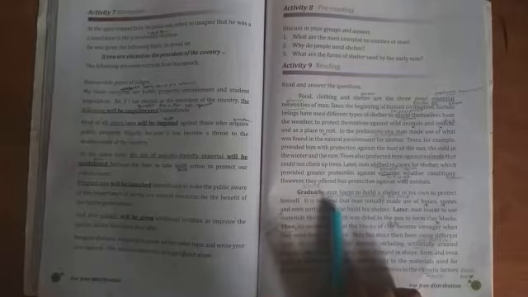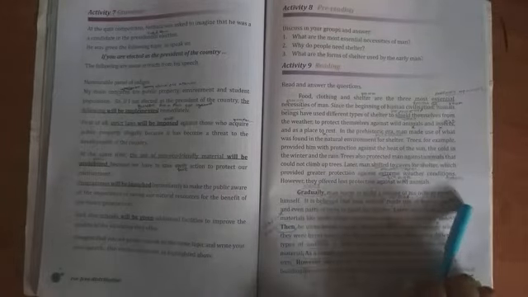Gradually, which means slowly, man learned to build a shelter of his own to protect himself. So they thought of making their own shelter. It is believed that man initially made use of bones, stones, and even parts of trees to build his shelter. Believed means accepting something as true. So first what did they use? Bones, stones, and parts of trees.